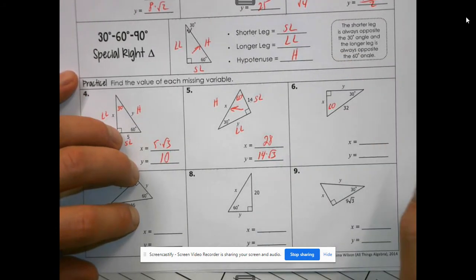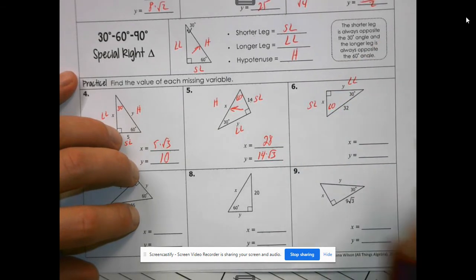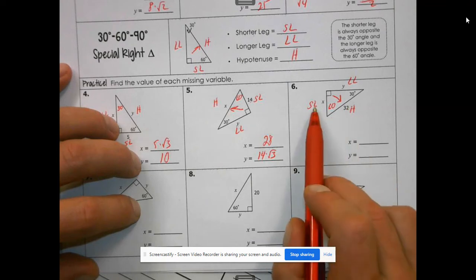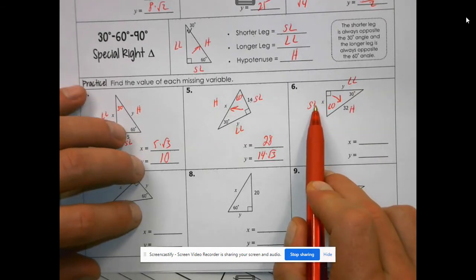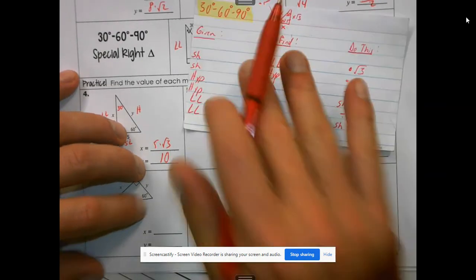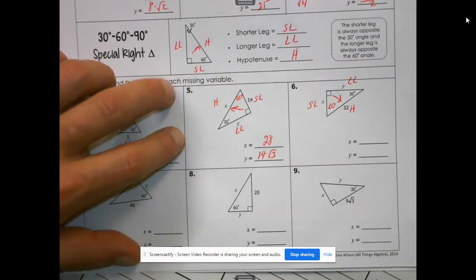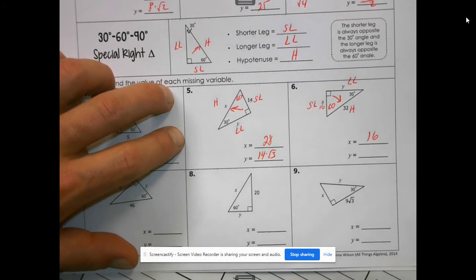Put in the 60 real quick. All right. Across the 30 is your short leg. Across the 60 is long leg. Across 90 is hypotenuse. So this time we're given hypotenuse. I got to find short leg and long leg. No, you will always need to find short leg first if you're given the option. Because you can't find this piece without this piece. So find your short leg first. So cheat sheet, given hypotenuse, need short leg. Given hypotenuse, need short leg, divide by 2. 32 divided by 2, 16. So my short leg is 16.